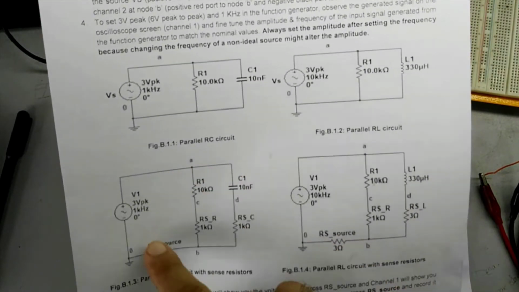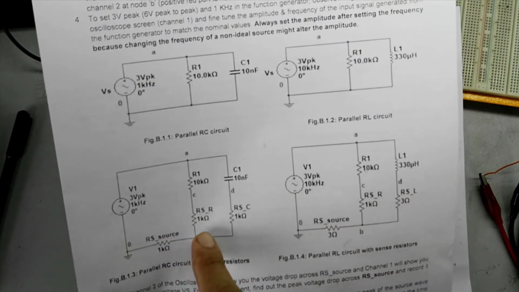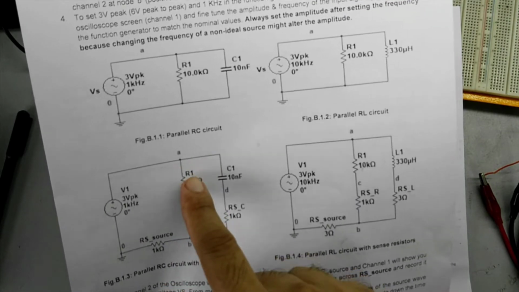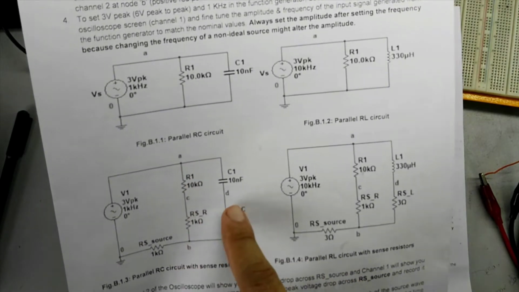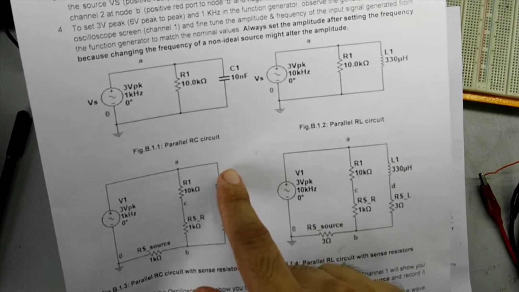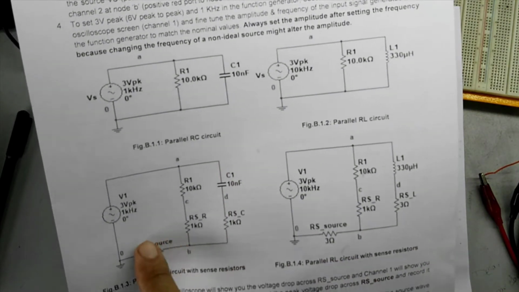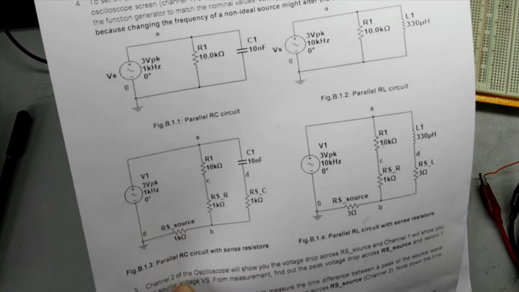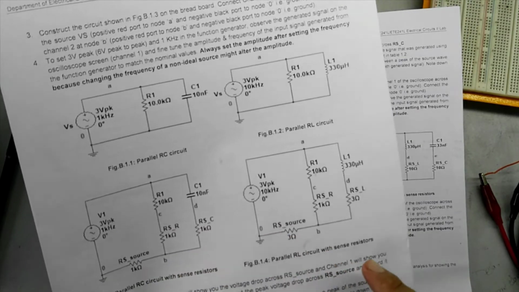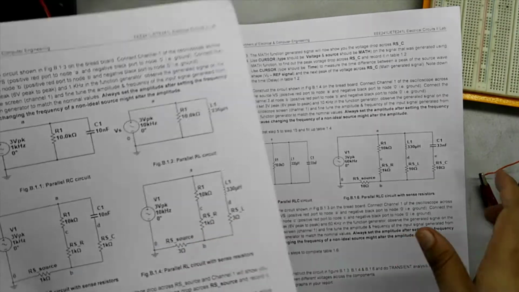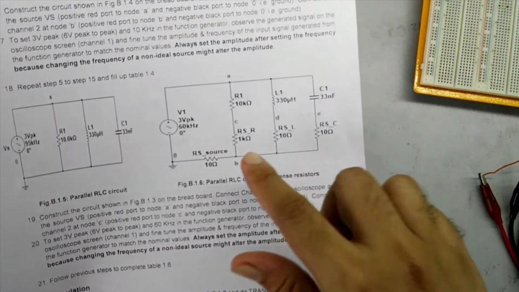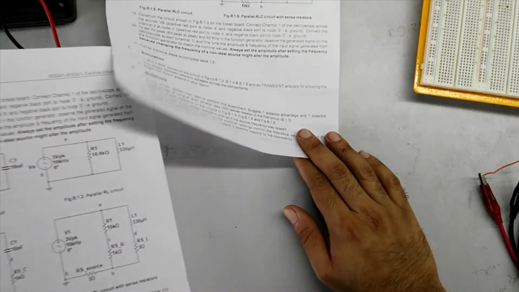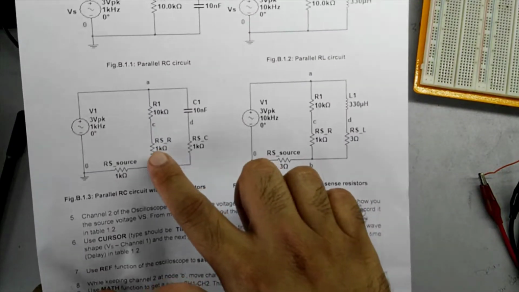So for the RC circuit, this sense resistance will give us the current through this branch. This resistance will give us the current through this branch, and this sense resistance will sense the current of the source. We will use this concept to study RC, RL and the combined RLC circuit. So first let's start implementing the RC circuit.